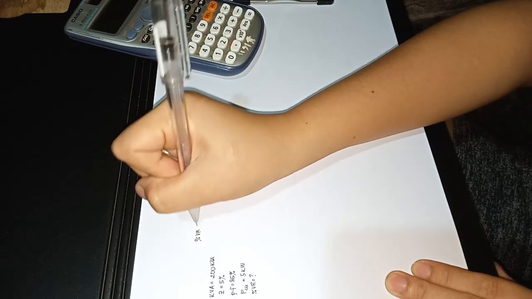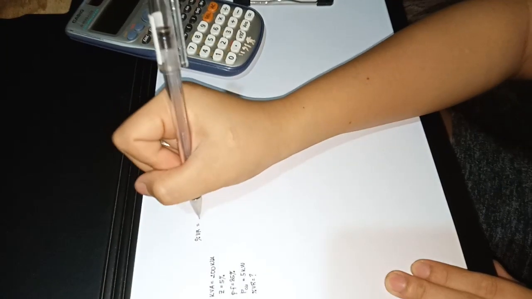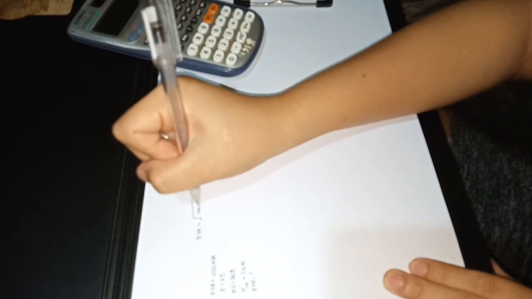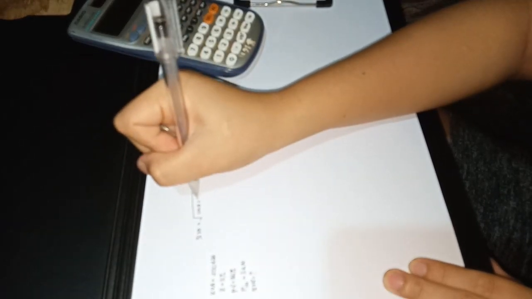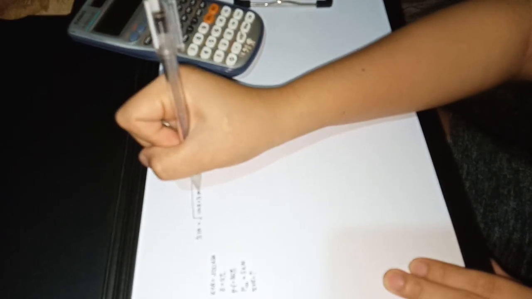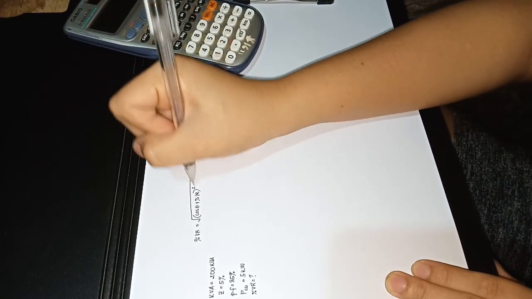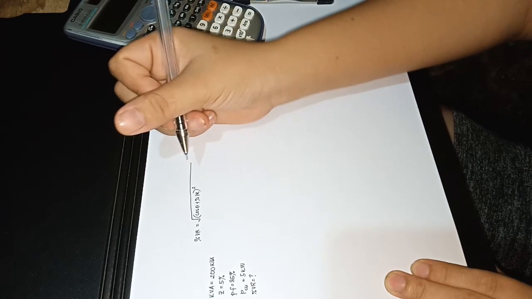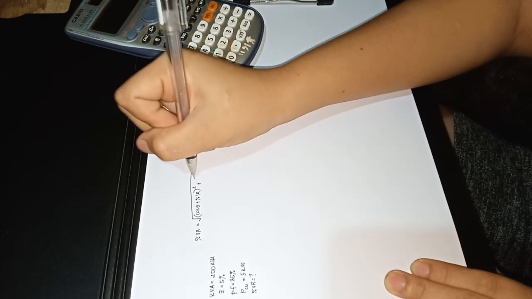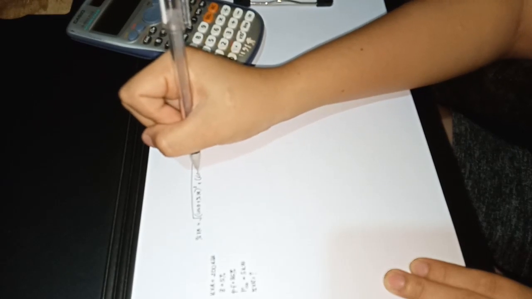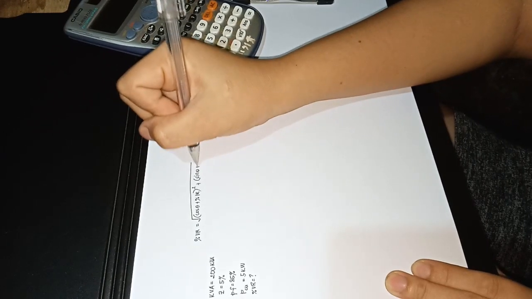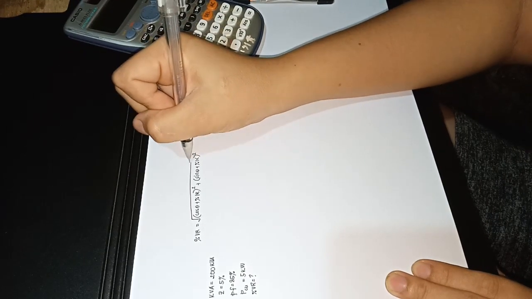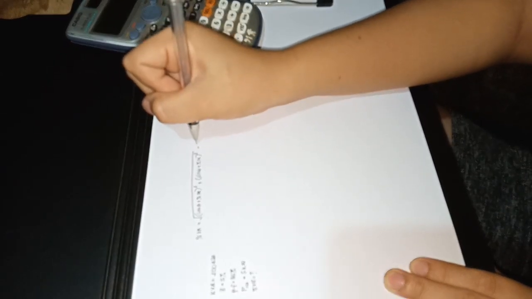Percentage regulation is equal to the square root of (cosine theta plus percent IR) squared plus (sine theta plus percent IX) squared, minus 1.